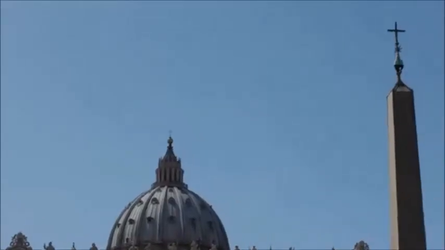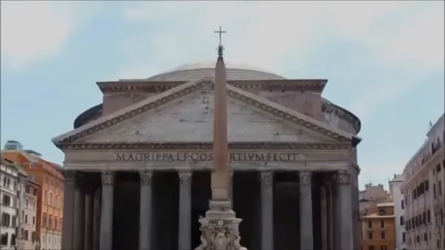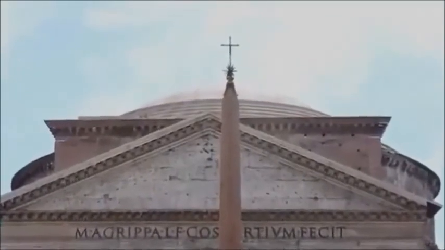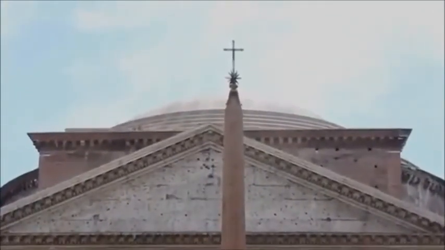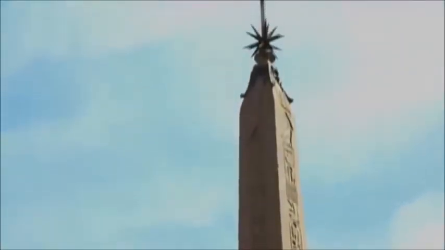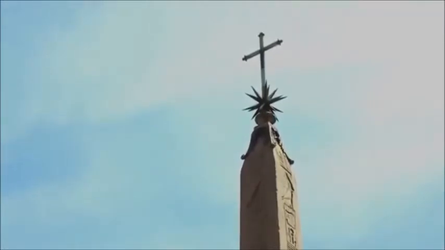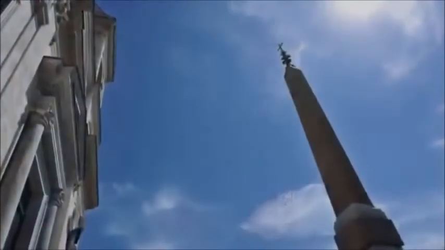However, the obelisk standing in front of the church as a symbol is nothing but a vestige of idolatry, showing that they accepted the sun worship of pagans. The obelisk, the star shape of the divine light, and the cross are idols for the sun god, under the pretense of belief in Jesus.